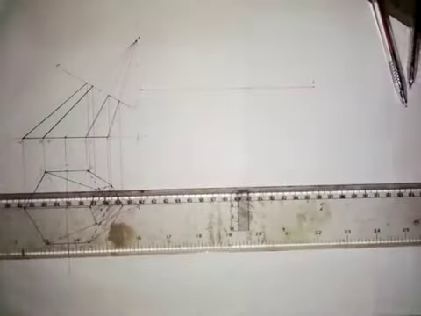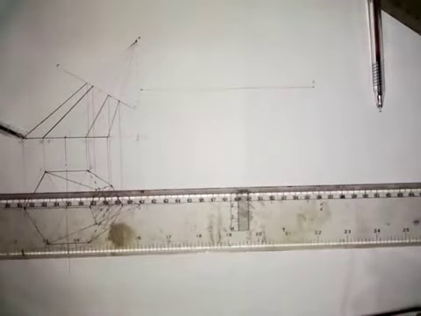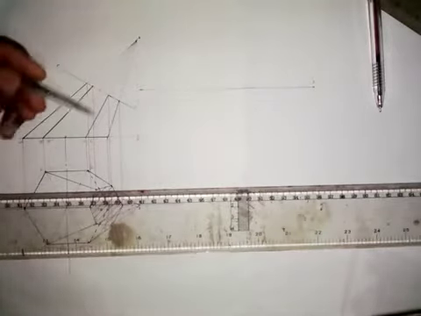The next thing that I'm going to do is to take my compass. These are the true lengths, so I'm not going to look for the true length. The distance from here to here is the true length. Distance from here to here is the true length, and from here to here is the true length. So that's what I'm going to take.